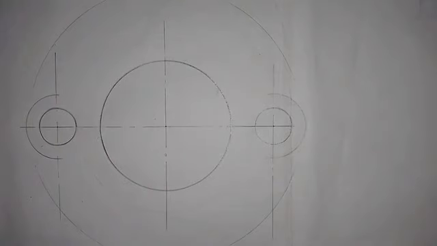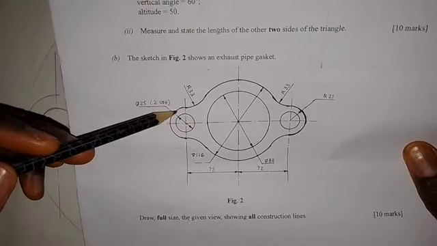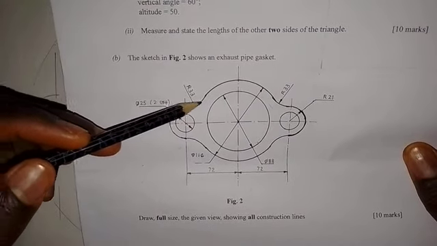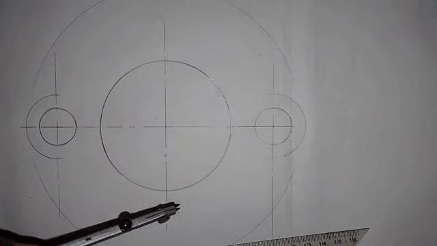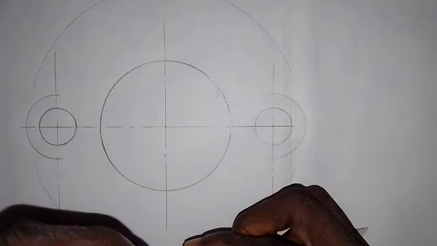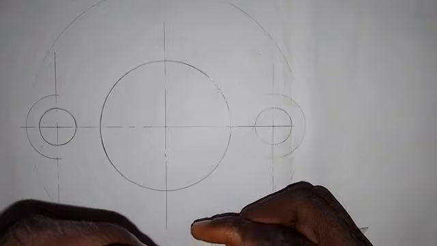Okay, now the next thing that we are going to do is to add the radius of this semicircle and 33. We add them together. The radius of this semicircle is 21. 21 plus 33 will give us 54. So we take a measurement of 54 millimeters. So this is 54 millimeters.